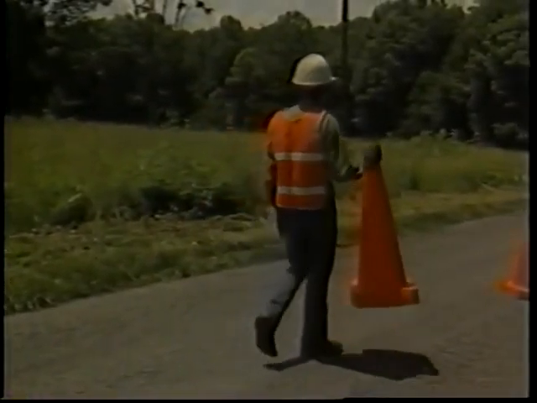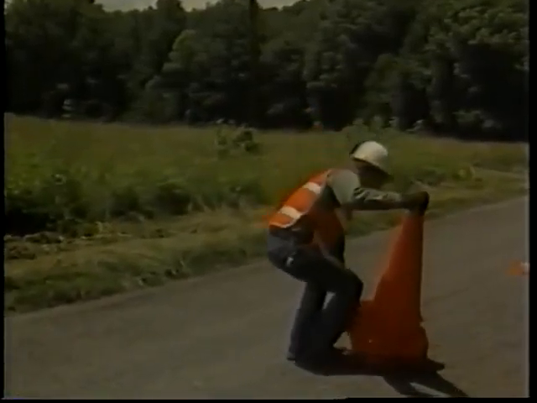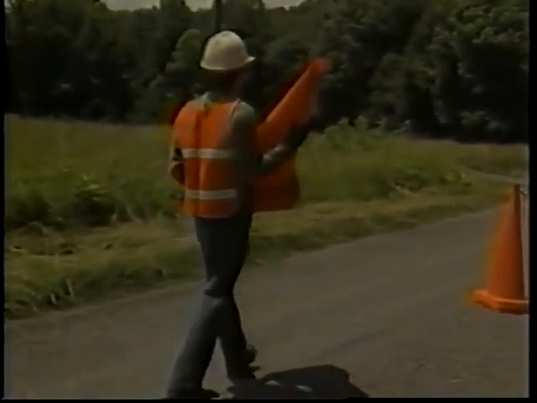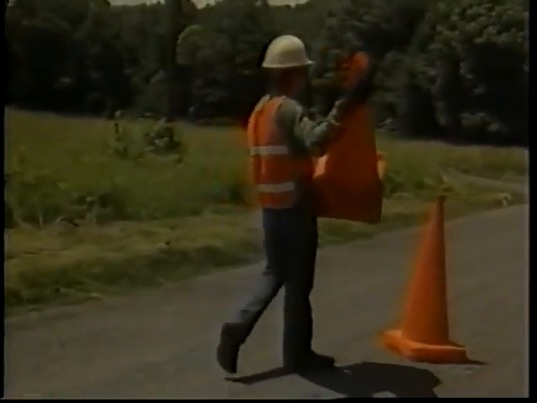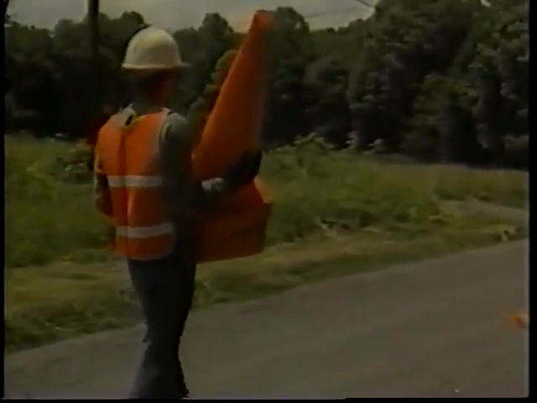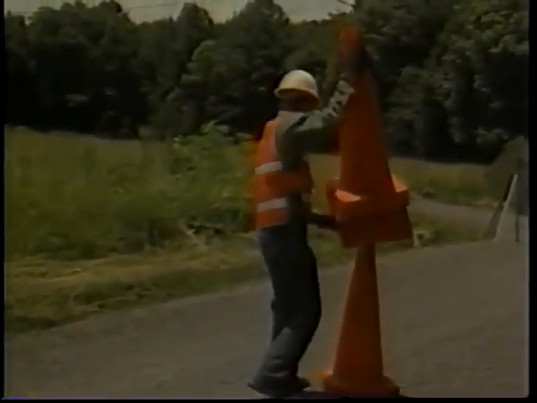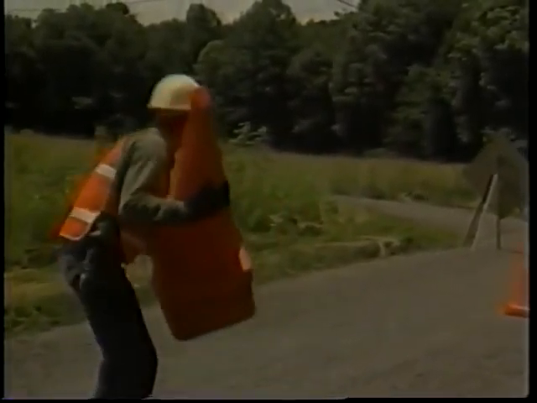Step 9. Remove the traffic control devices. Pick them up in the reverse order of their placement. Refer to your approved procedures. Also, do not block traffic when moving your equipment to the next work site. This repair has been completed.